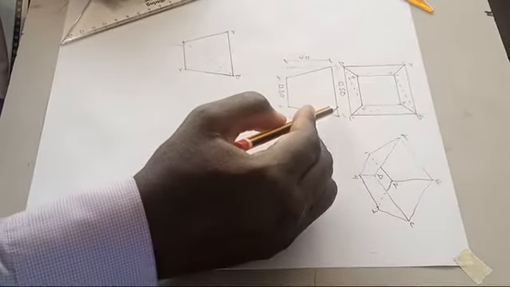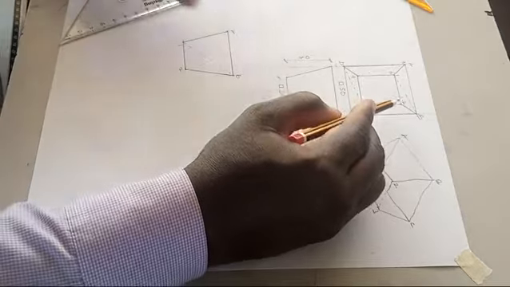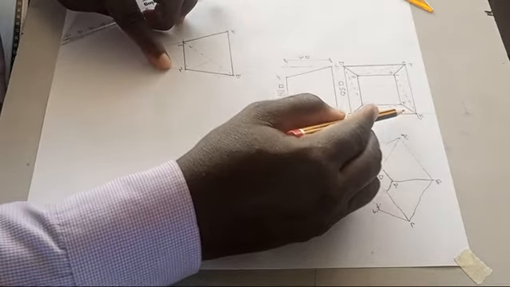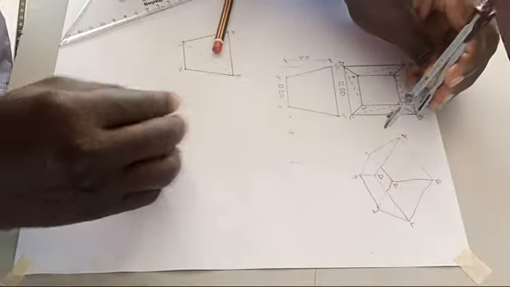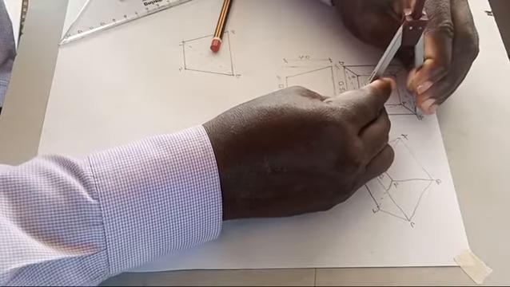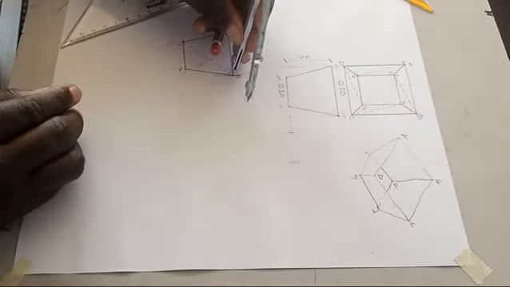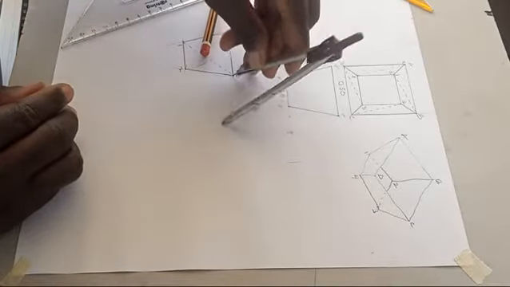Now we go to this face. Now our B is connected to 2. We have done that. We can locate our B connected to C, BC. So you put it on B. I told you BC is also true length. Just put it directly on it. B going to C. So you put it on B, look for C.